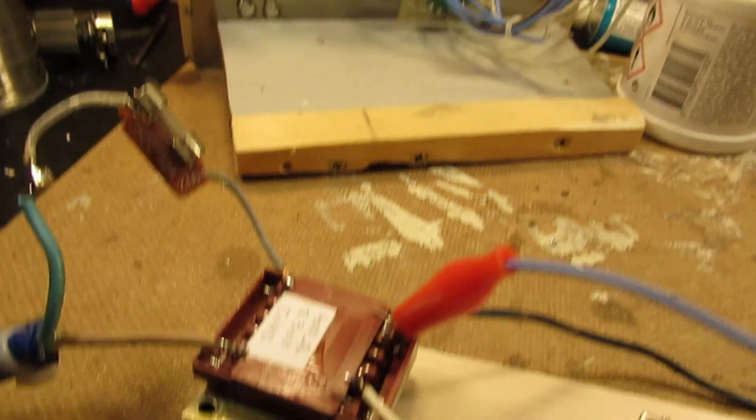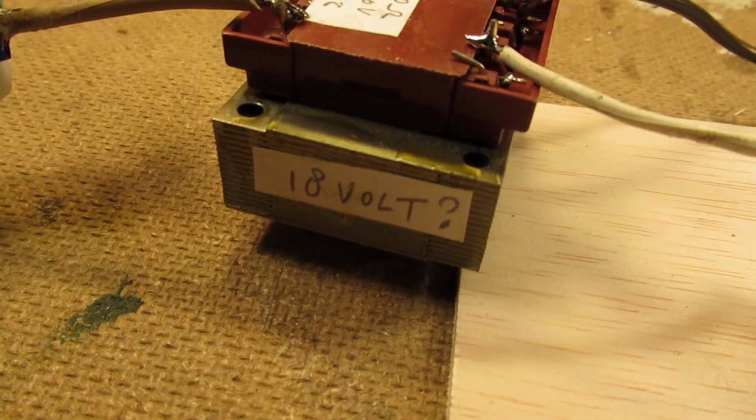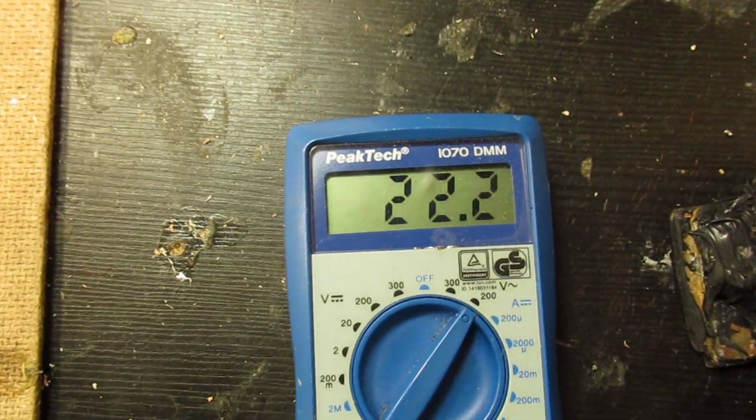What is the open voltage for this transformer? Nominal 18 volts, it is 22 volts.